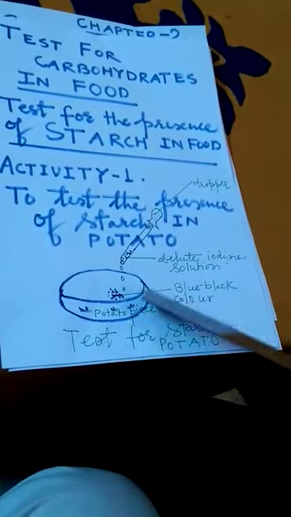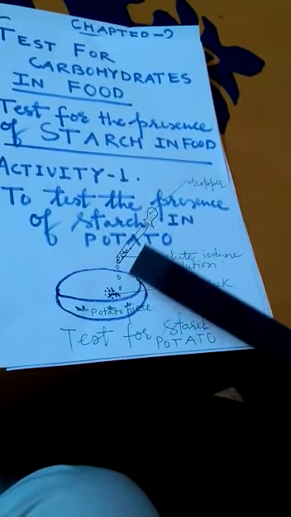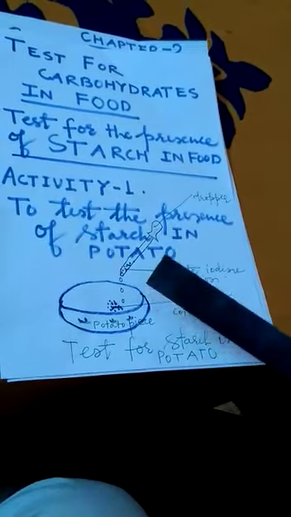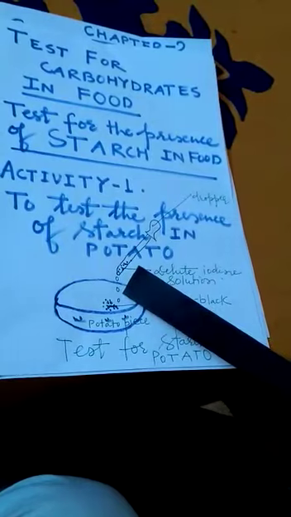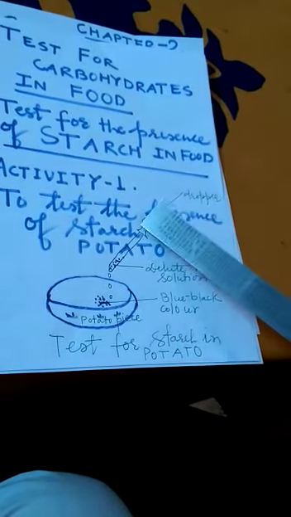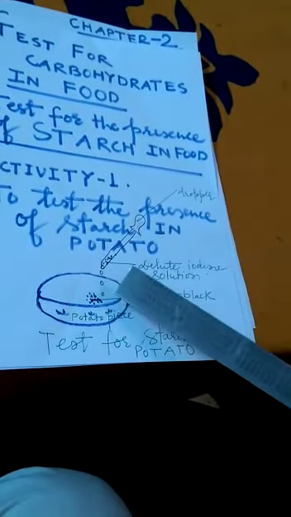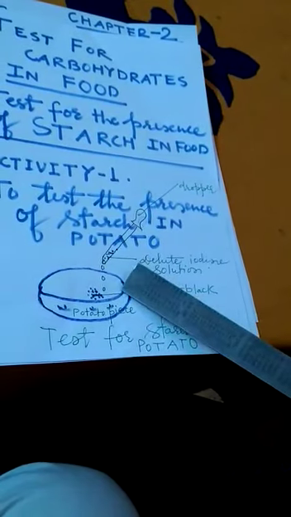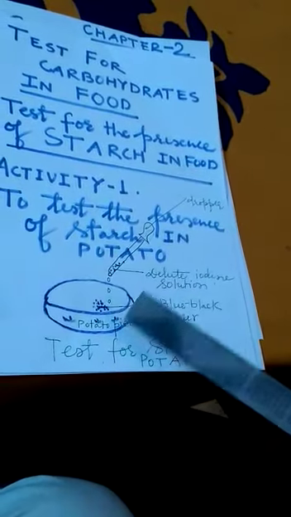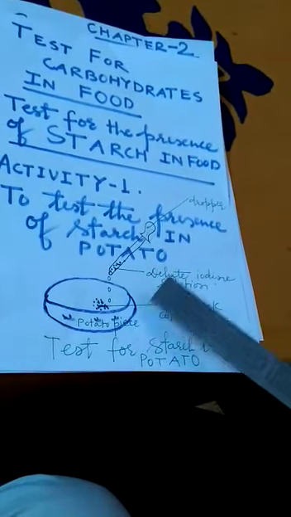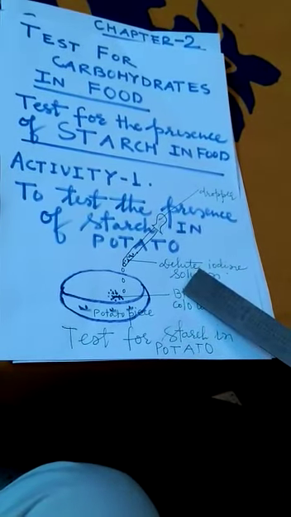Cut a potato into 2 pieces with a knife. Add 2 or 3 drops of dilute iodine solution on the freshly cut surface of the potato piece with the help of a dropper. A blue-black color appears on the cut surface of the potato, and the appearance of blue-black color shows that the potato contains starch. So, starch is a kind of carbohydrate.